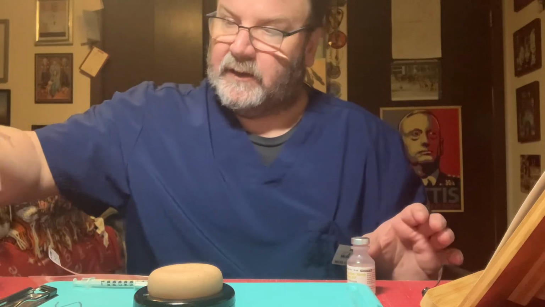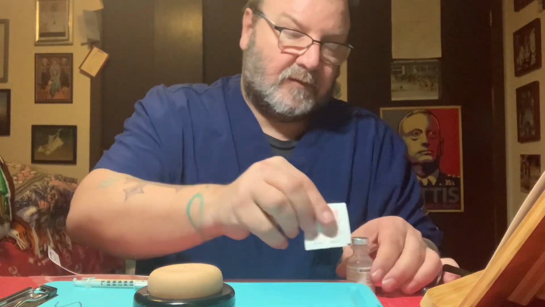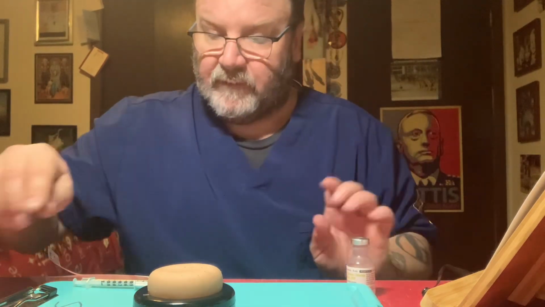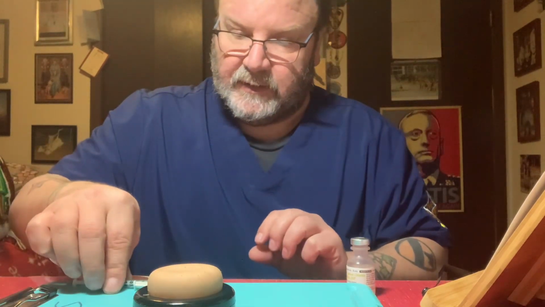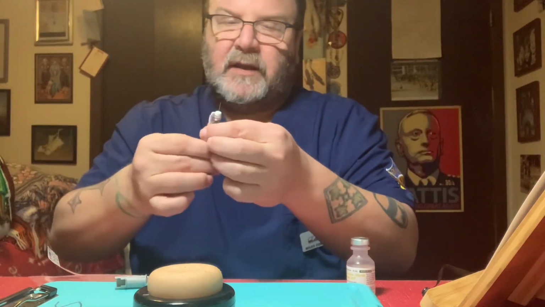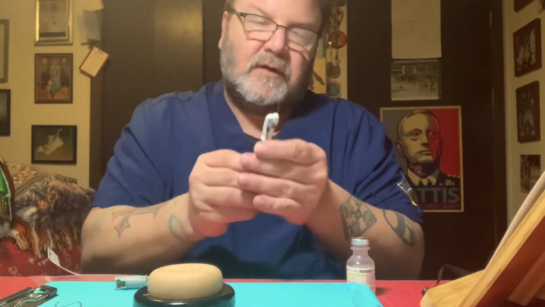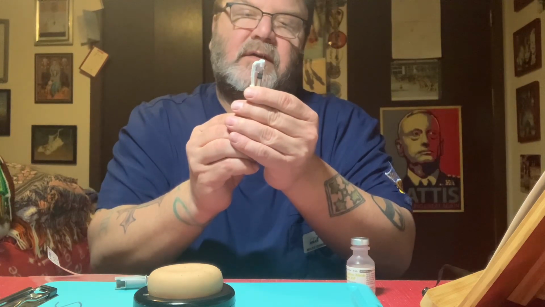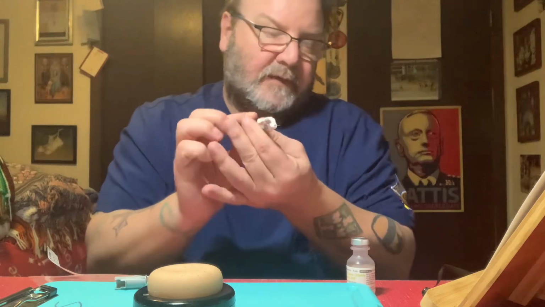Double OK method. For that, I'm going to take my antimicrobial swab, clean the cap, wait for that to dry. Now I will use the double OK method, and I will draw in 0.1 milliliters of air.